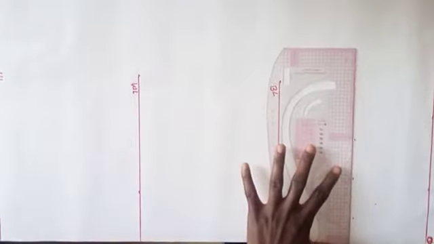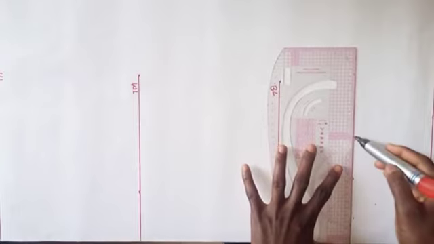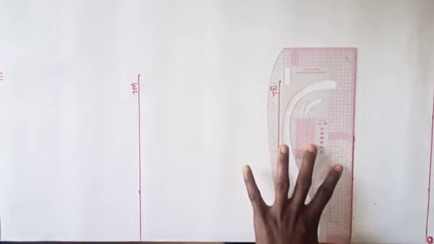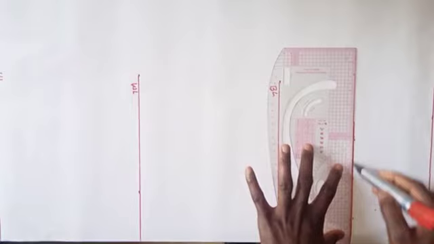So next, we are going to be drawing a straight horizontal line like this, and we'll be labeling it BCH, which is the back chest.